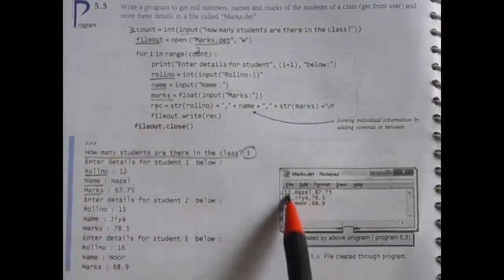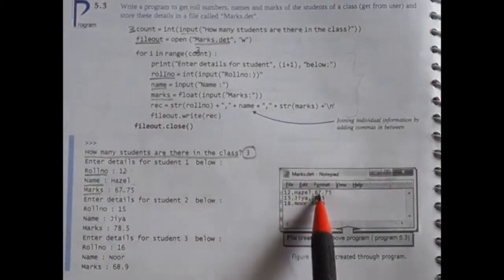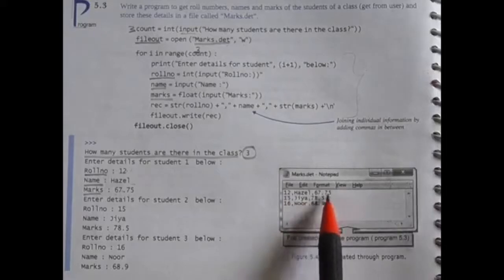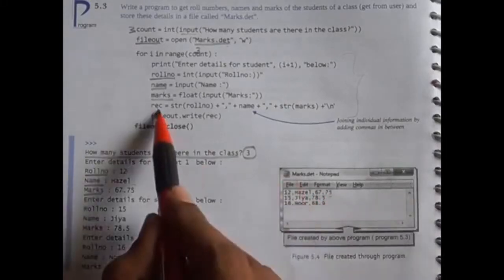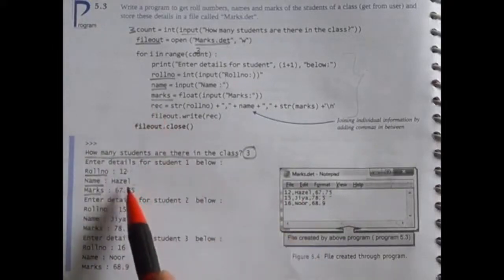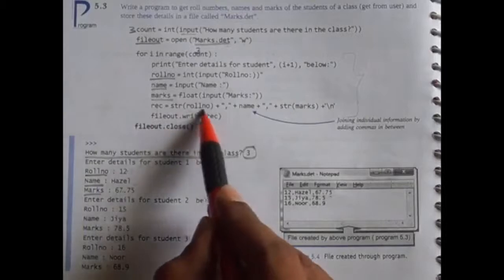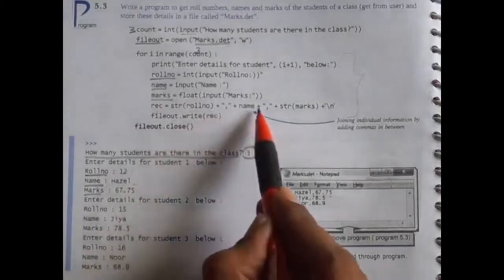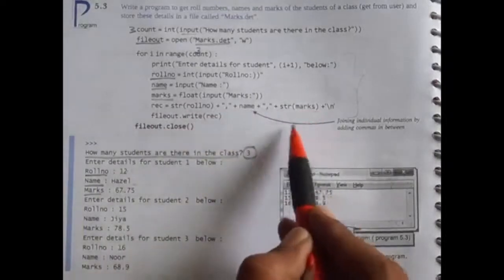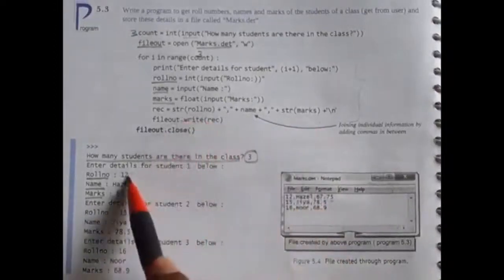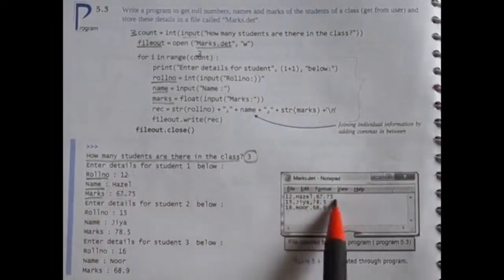See here, 12 Hazel 67.75, all these things appear in single line. Who joined all these lines? Who? Rec only joined all the 3 datas. So how is it possible? Very simple. Roll number plus name plus marks. That's all. So because of this statement, all the 3 datas are linked together, form a single line.